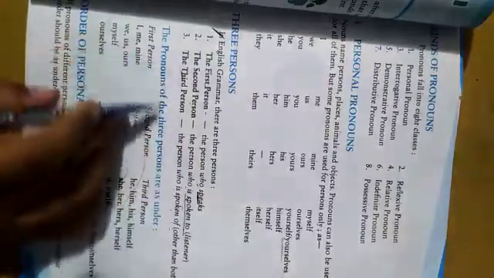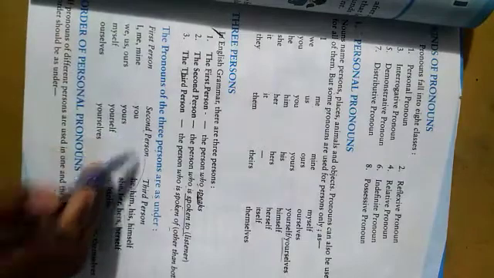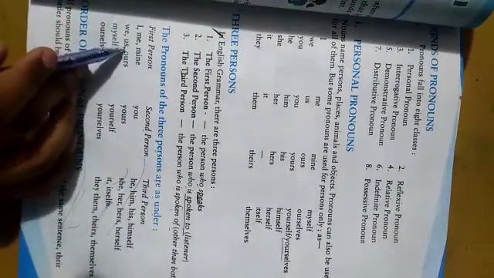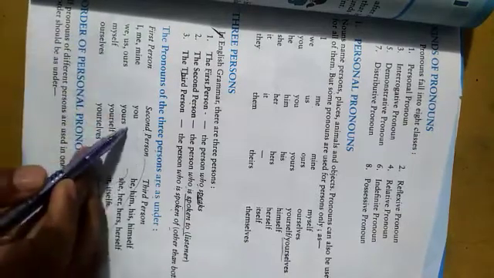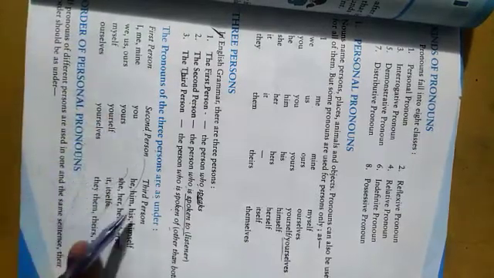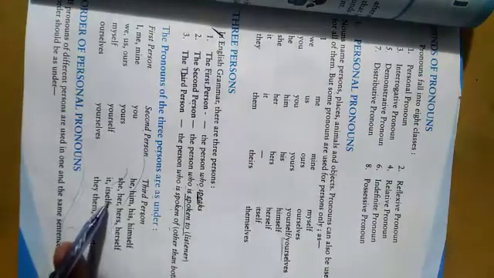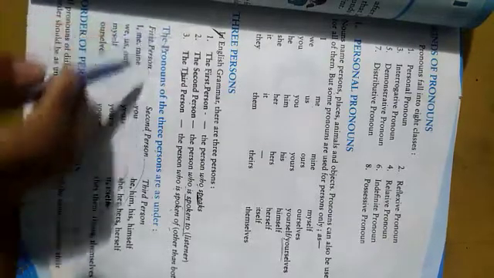The pronouns of the 3 persons are as under: first person, second and third. I, me, mine, my, myself, we, us, ours, ourselves, you, yours, yourself, yourselves, he, him, his, himself, she, her, herself, it, itself, they, them, theirs, themselves. These are easy. You can learn this table.